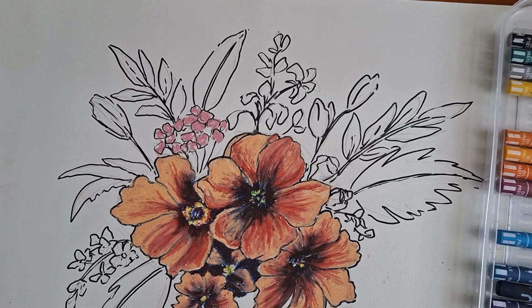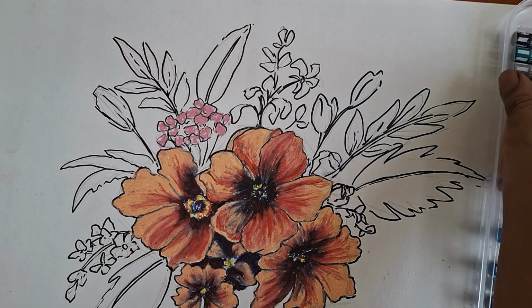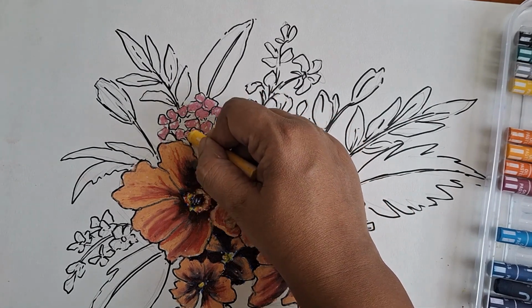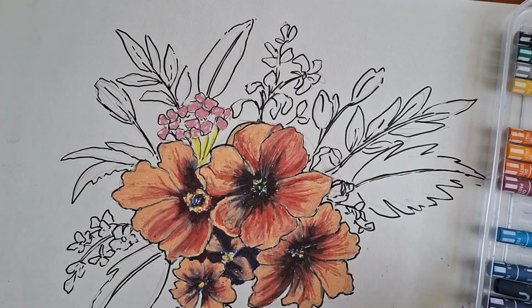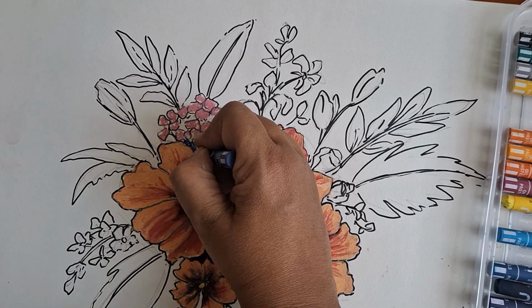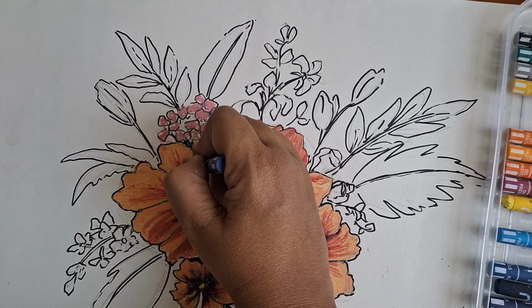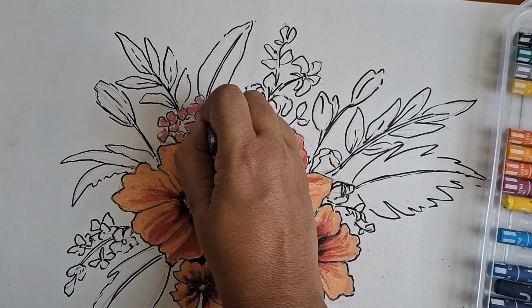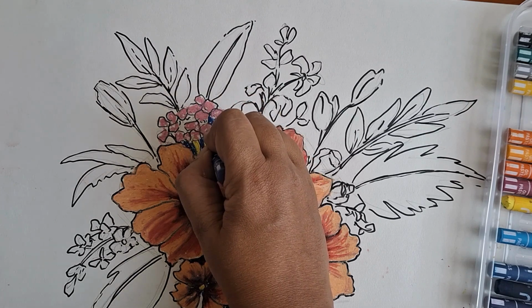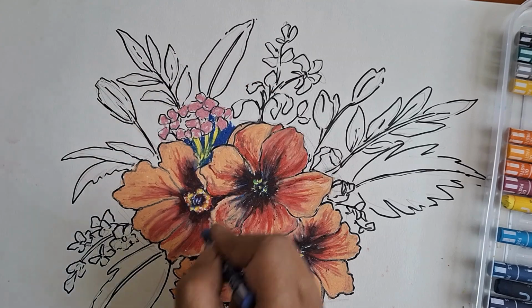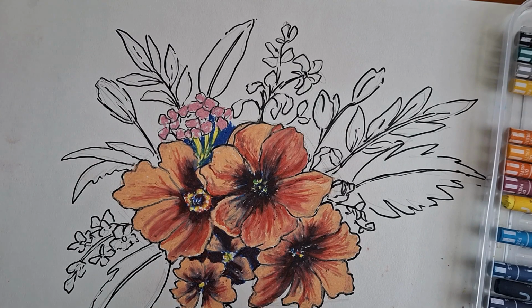Here on the small flowers I've used pink one, light pink. For the lines I'm using yellow. Now we'll give depth for these small flowers. For that use the same blue one. For the entire picture I'm using Persian blue.